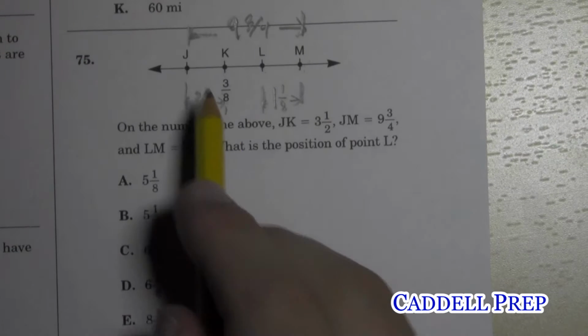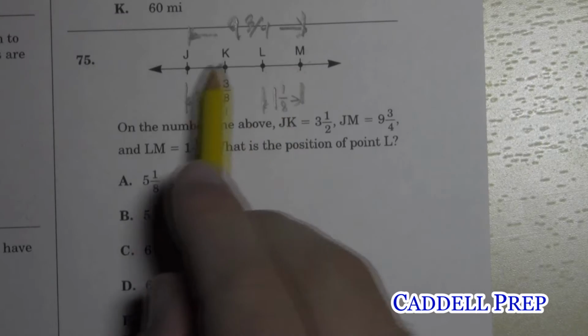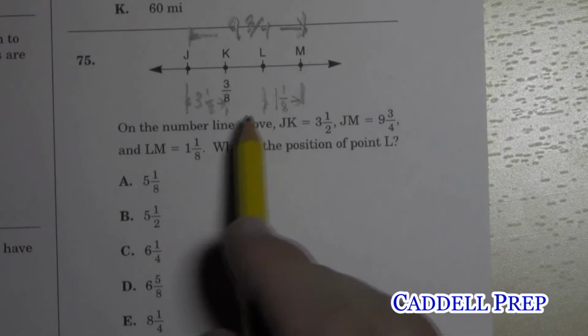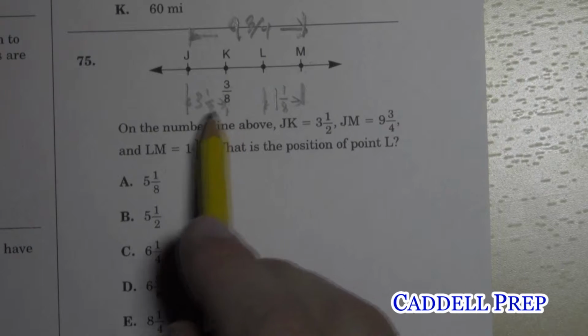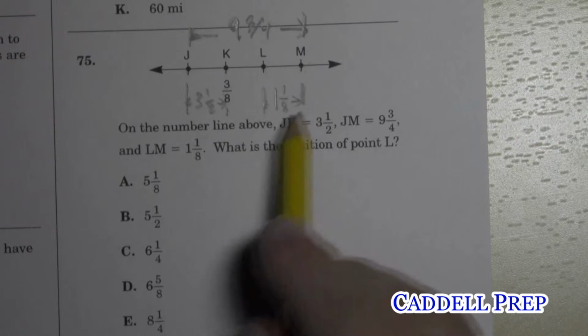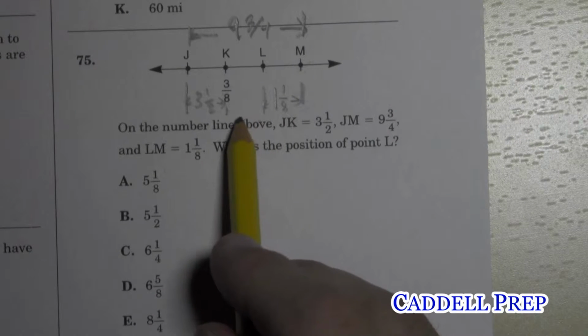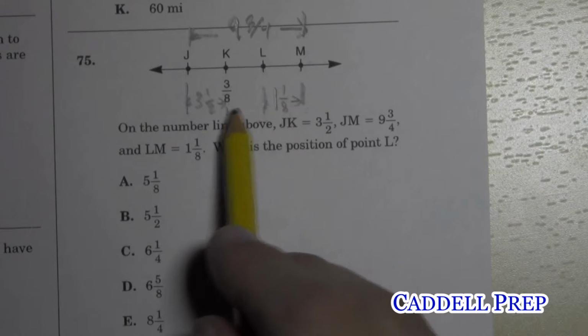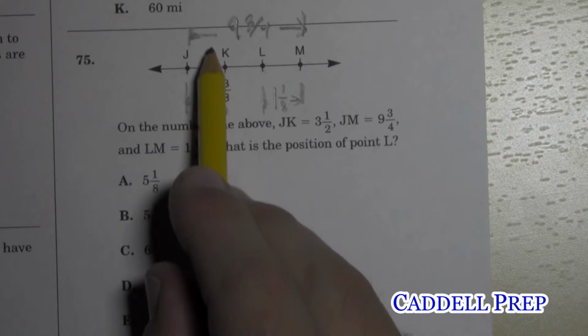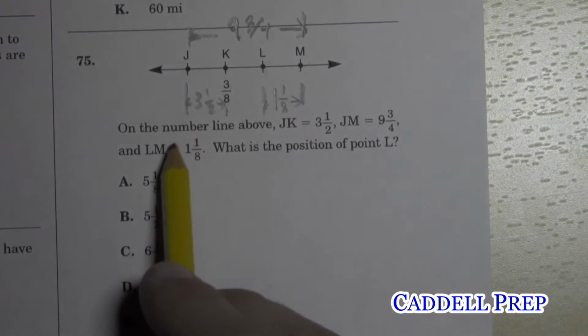Or we could just notice that from J to M is 9 3/4. Okay, from J to K is 3.5. L to M is 1 1/8. So this plus this missing portion from K to L, we'll have to add up to 9 3/4.